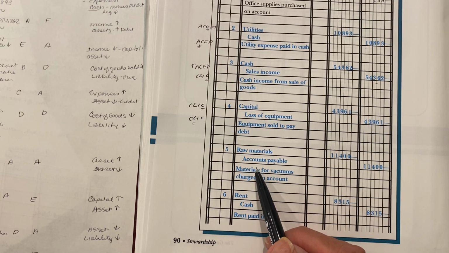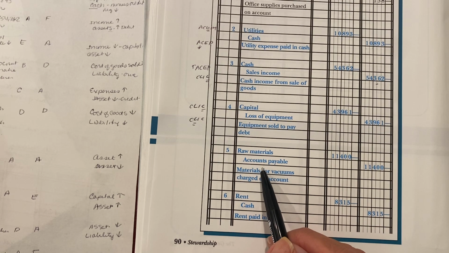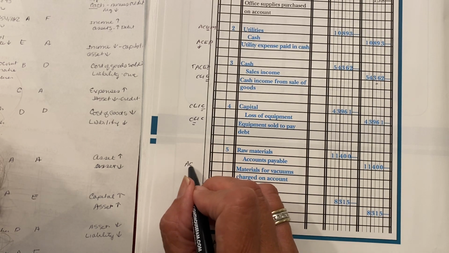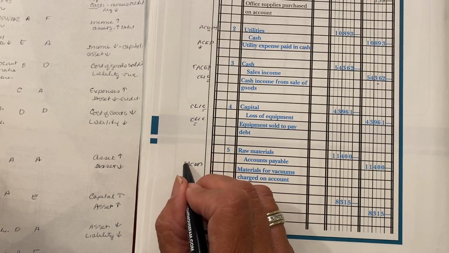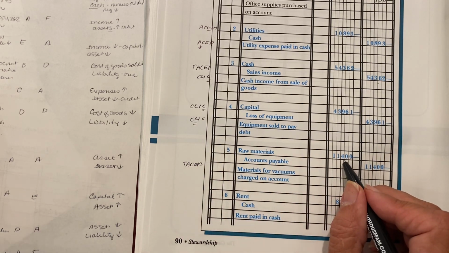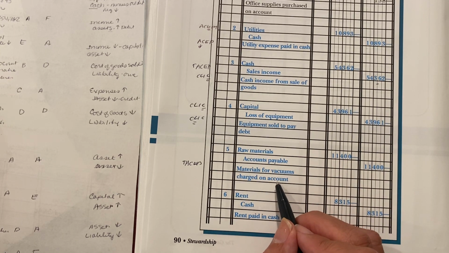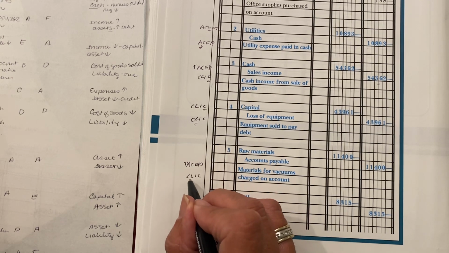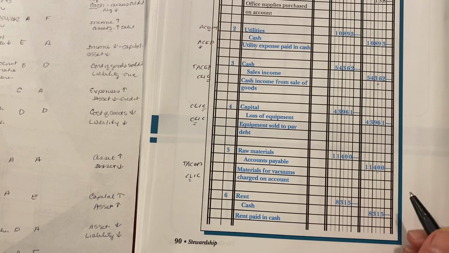So let's see. This is number 5. $11,500 charge on account for raw materials to make vacuums. That's going to be our cost. So our cost goes in asset cost, right? And so the raw materials cost increases, so it's going to be on the debit. 11,500. The materials for vacuums charged on account, that's our liabilities. So that charge on account, liability is going to be on our credit.